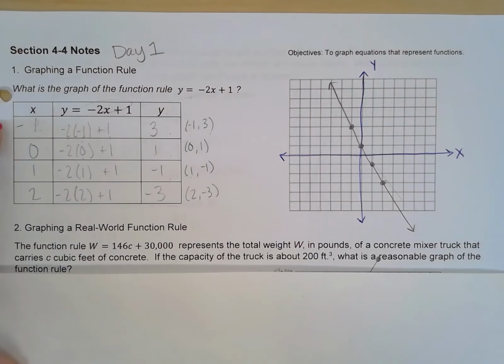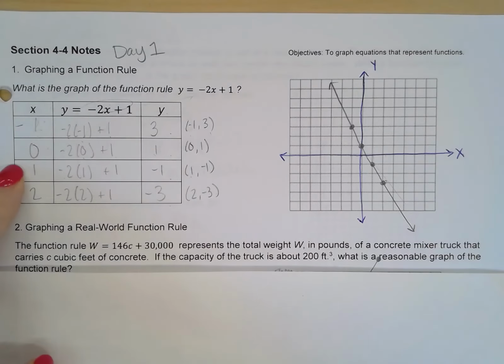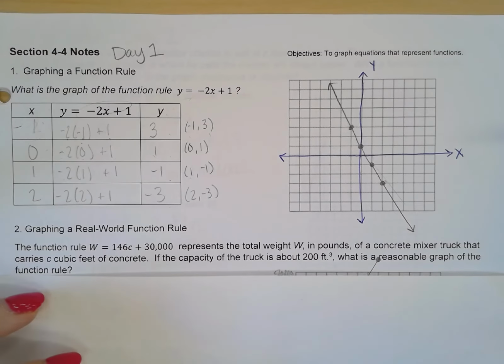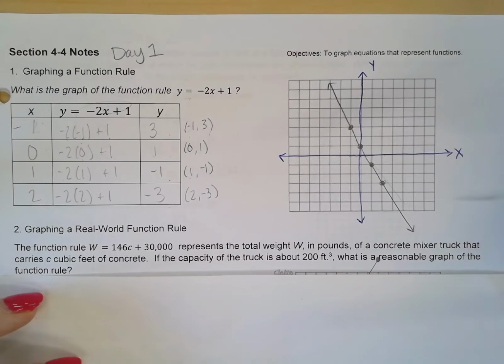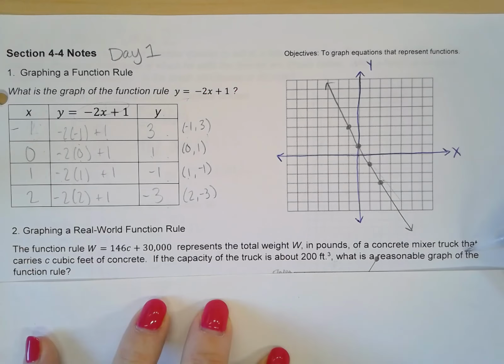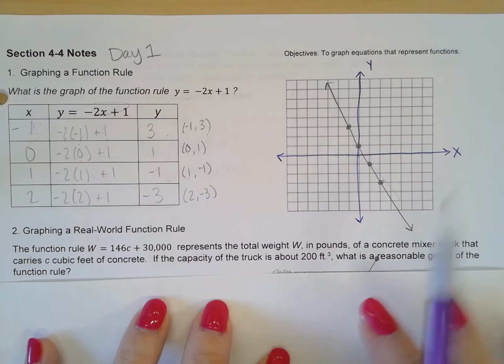Problem number 2 gets a little bit tricky because it's a real world problem, which means I'm probably not going to be able to do negative 1, 0, 1, and 2, because those don't always work for real world situations. So it says the function rule w equals 146c plus 30,000 represents the total weight, w, in pounds of a concrete mixer truck that carries c cubic feet of concrete. The capacity of the truck is about 200 cubic feet. What is a reasonable graph of the function rule?